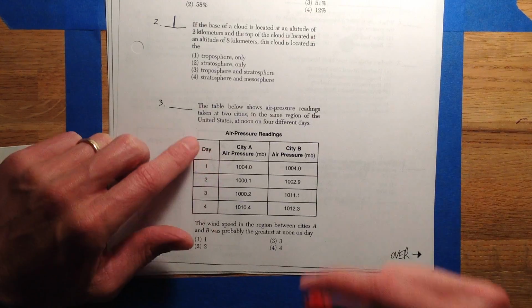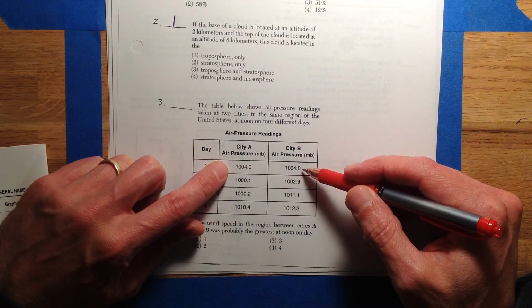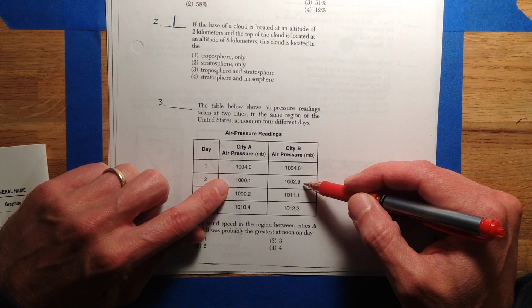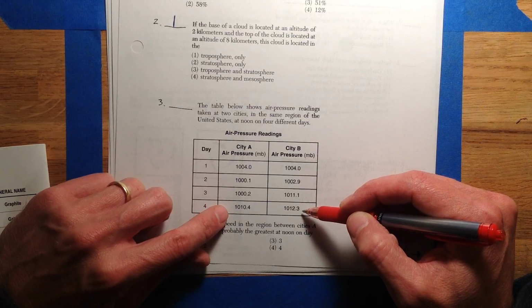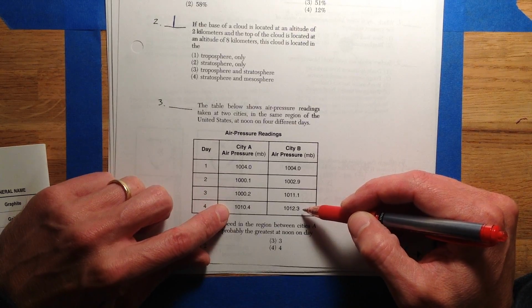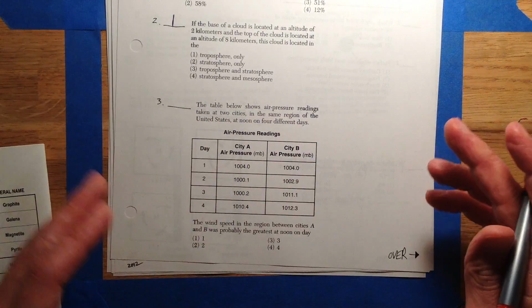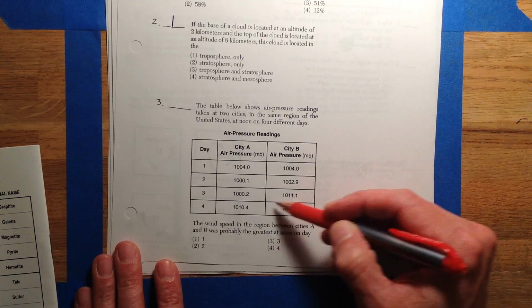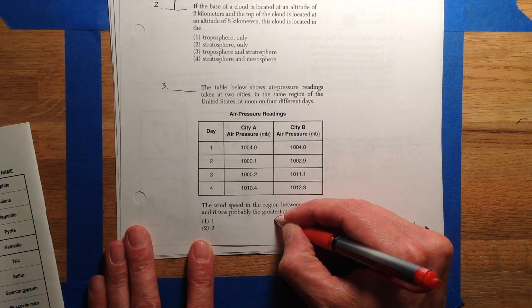Okay, these cities are the same distance apart. So this one you have pretty much no wind because they're equal. This is off by like 2.8. This is a difference of around 10.9, and then this is a difference of about 1.9 or something. So the biggest difference between them is going to be 3 because it has the largest gradient, and the wind will go from high to low, from city B to city A. So that should be choice 3.